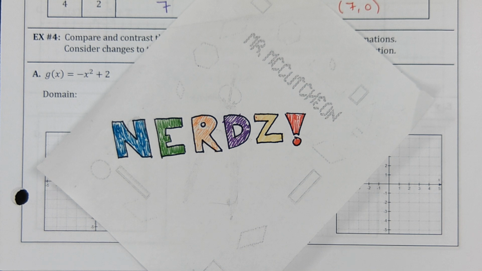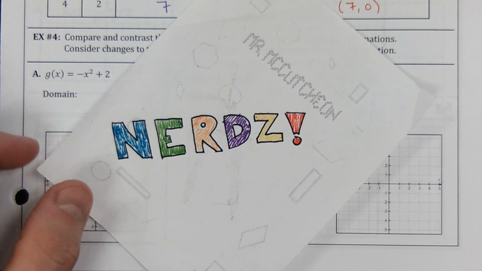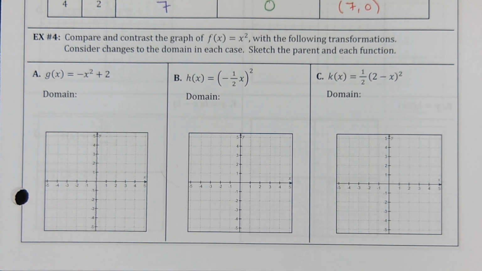Alrighty, nerds. Back to transformations. Let's see how far we can get today. I only have 2 more days to get through this stuff, so I don't want to rush it, but I'm kind of tired of transformations. I'm going to be real with you.